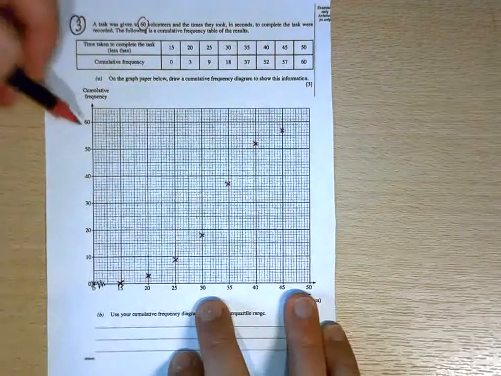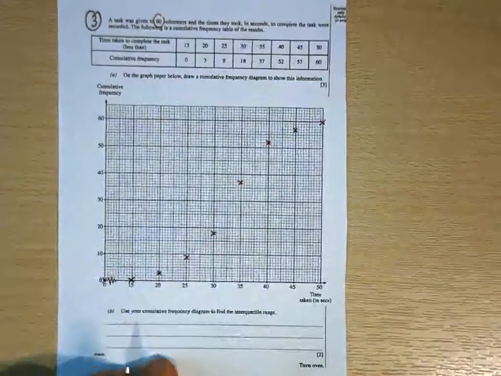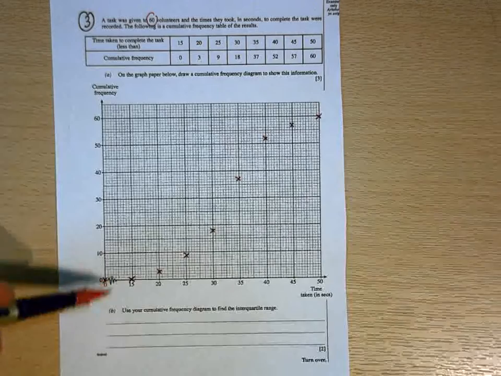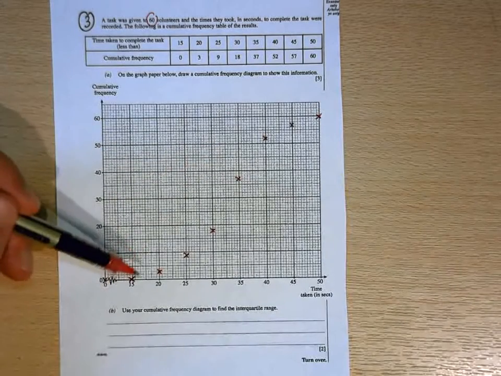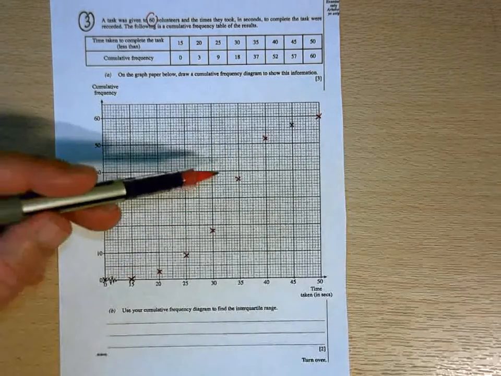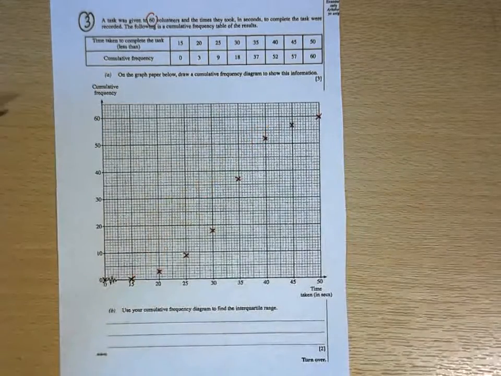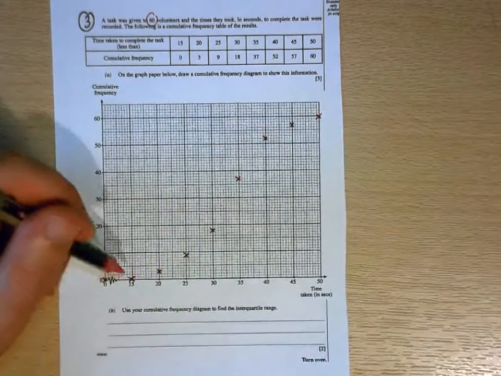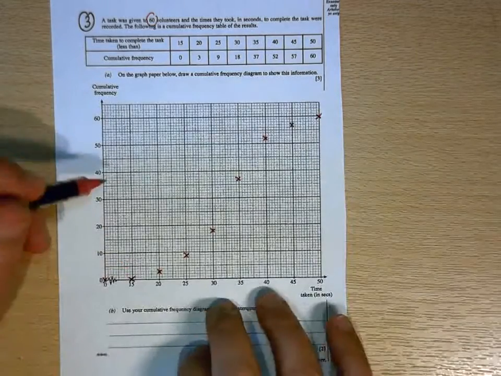And 50 is 60. Now it's important that when you draw your line or your curve, those points can still be clearly seen by the examiner. So it's well worth you putting a little cross like I've done rather than a dot, which will be covered by your pencil. Now you can join these up with a ruler, but I prefer to use freehand.